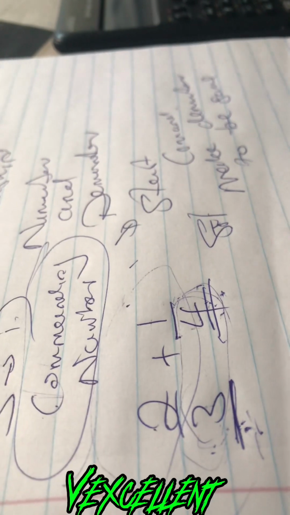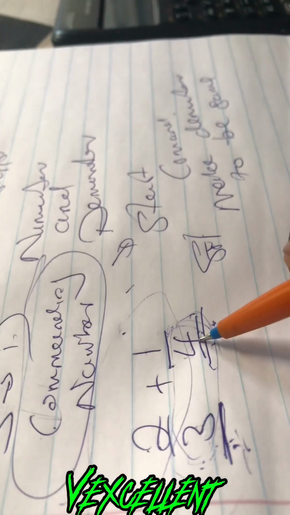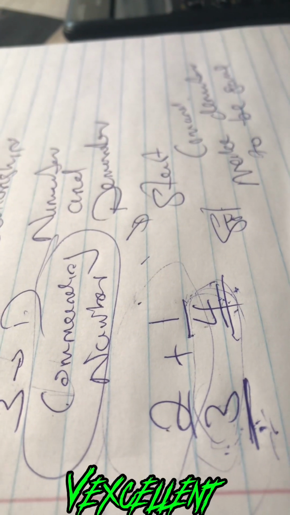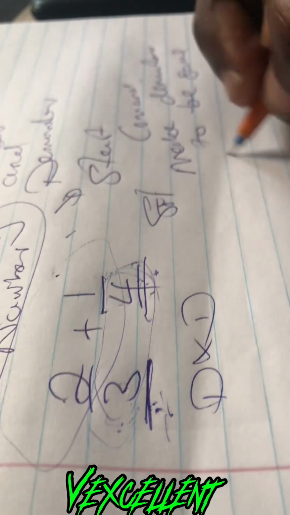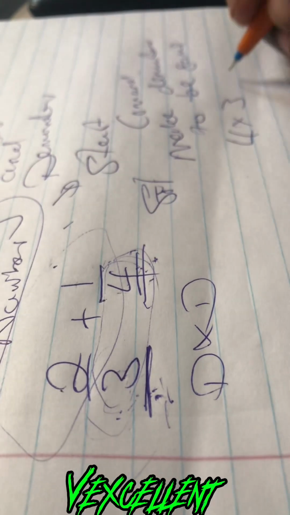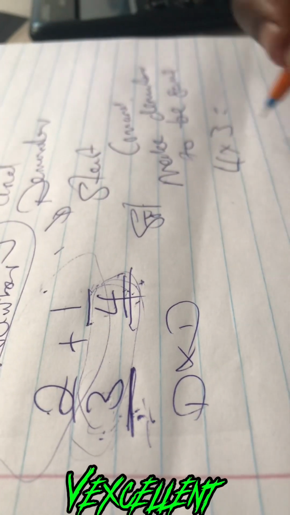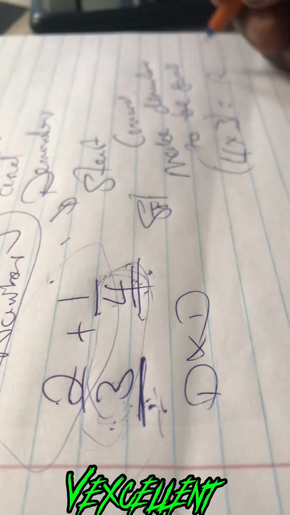So we need another number that both 3 and 4 go into with no remainder. One of the easiest ways is to multiply the denominators. When you multiply 4 by 3, you get a number that both of them go into without a remainder. So 4 times 3 gives you 12.